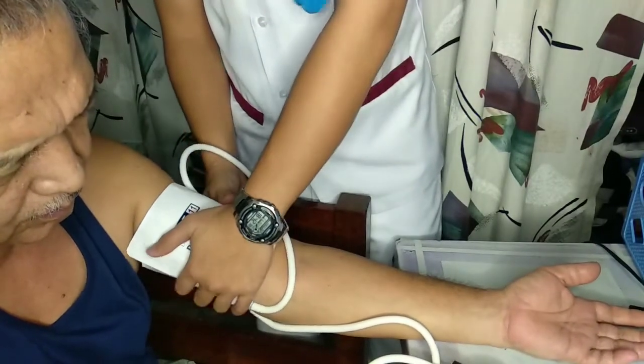So this is to avoid unnecessary inflation of the cuff that would cause discomfort and pain to your patient. It also avoids occasional errors caused by your auscultatory gaps, a silent gap between your systolic and your diastolic pressure. After you have taken note of the estimation of your systolic blood pressure, you deflate the cuff and wait for at least 15 to 30 seconds before taking the blood pressure.